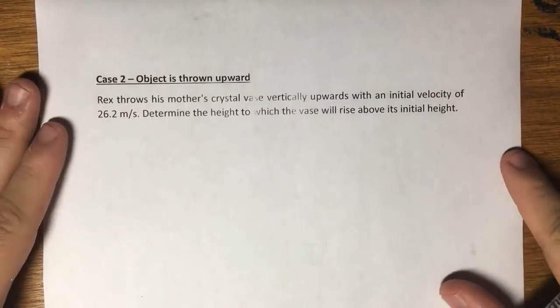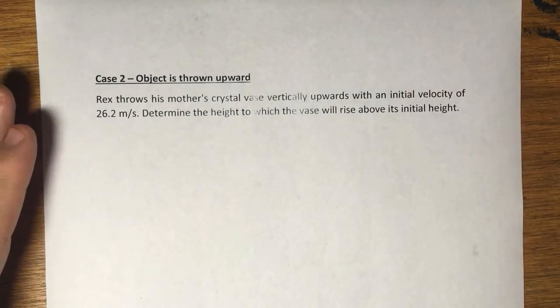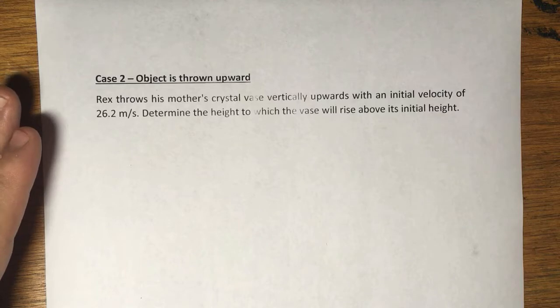Okay, so let's tackle the second case of free fall this time. An object is being thrown upward. Rex throws his mother's crystal vase vertically upwards with an initial velocity of 26.2 meters per second. Determine the height at which the vase will rise to above its initial height.